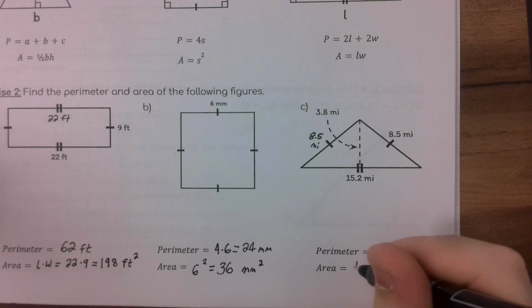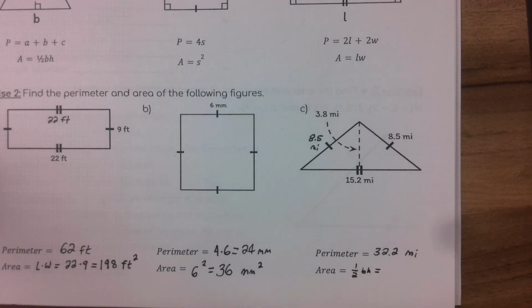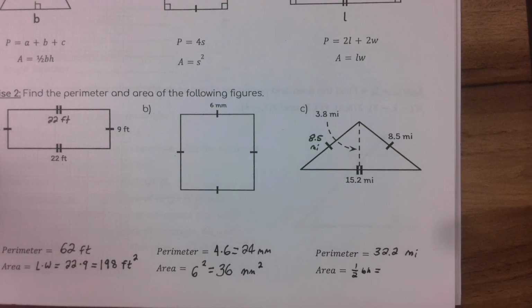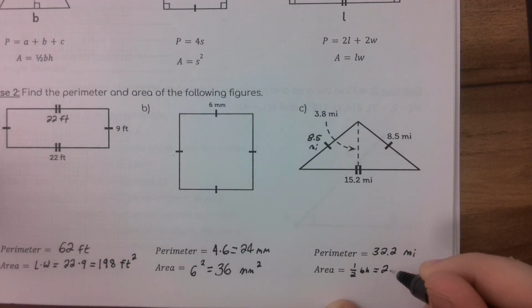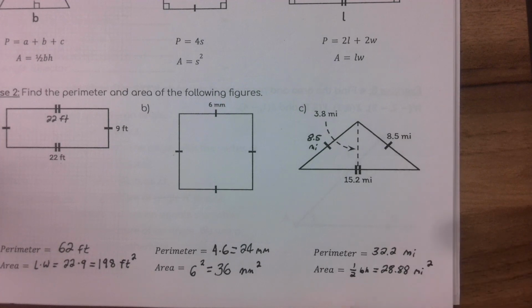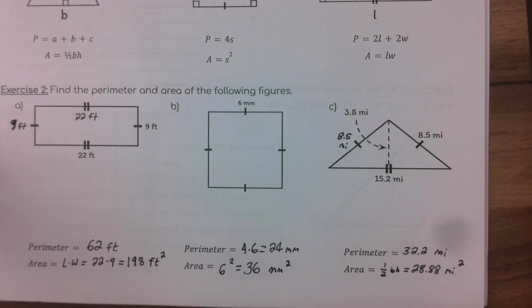The area of a triangle is 1/2 the base times the height. So all we have to do is take 1/2, multiply it by 15.2, which is our base, times that by 3.8, which is our height, and we get 28.88 square miles. These should have been review for us, but if they weren't, please get some practice with them. This is something that we will be doing often.